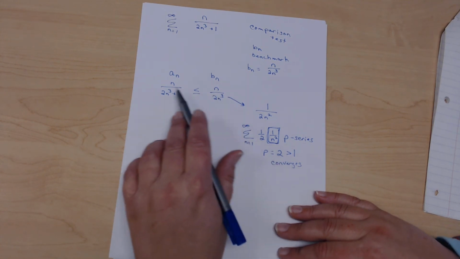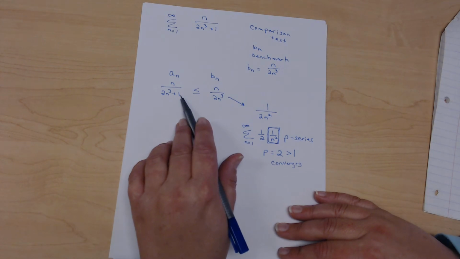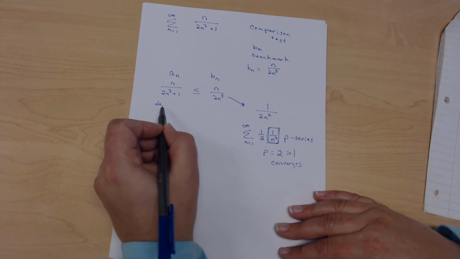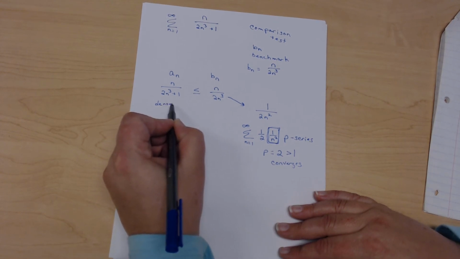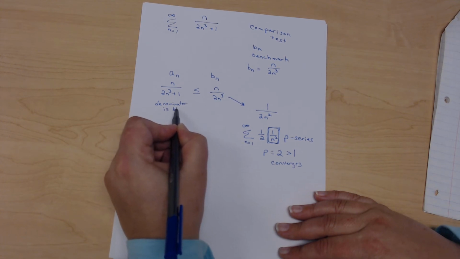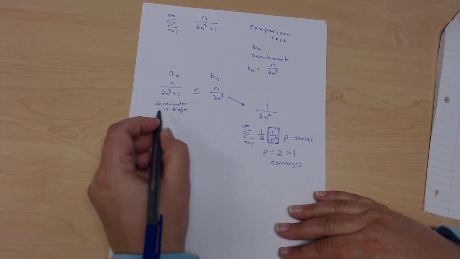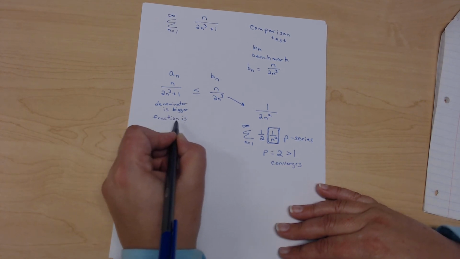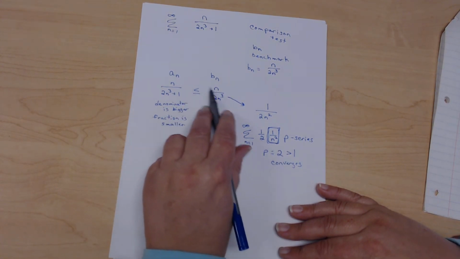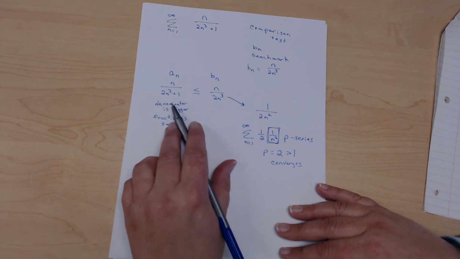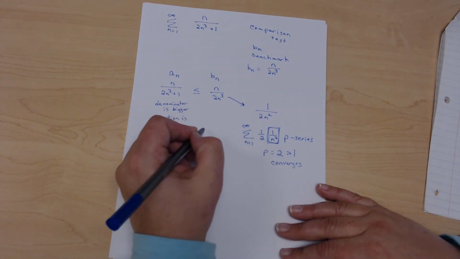Whatever this turns out to be, I'm going to add one more, which means my denominator is bigger. If my denominator is bigger, the overall fraction is smaller. Notice that the tops are the exact same, so I'm just comparing. If the bottom is bigger, the overall fraction is smaller. So this holds true.